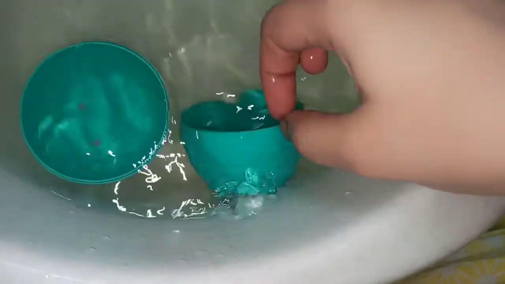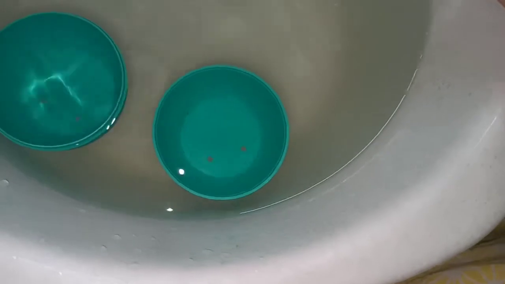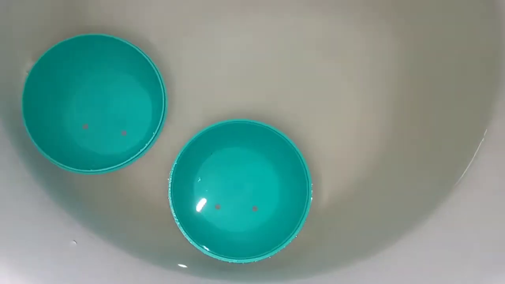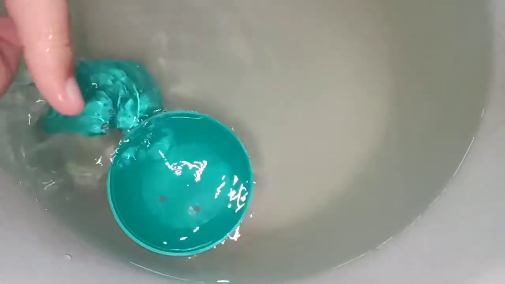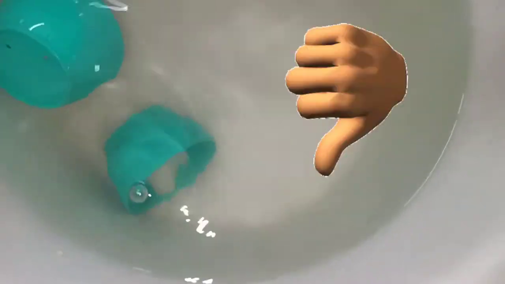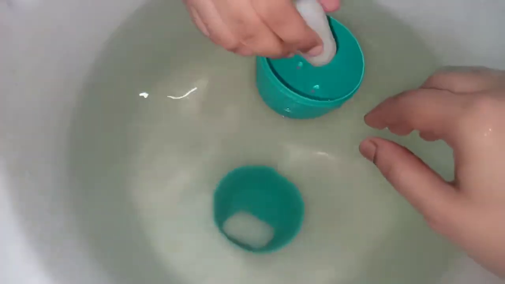Add this once again. Add those stones. We'll see whether it floats or sinks. 1, 2. So it sinks. So this one sinks. So the weight of the object cannot be balanced with the upward push of water. Yes, that is the reason behind this.